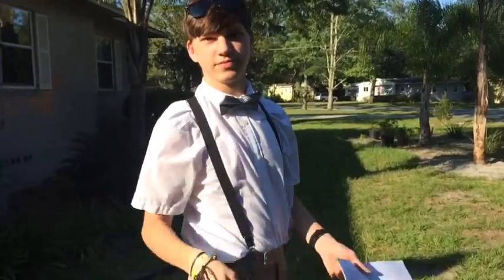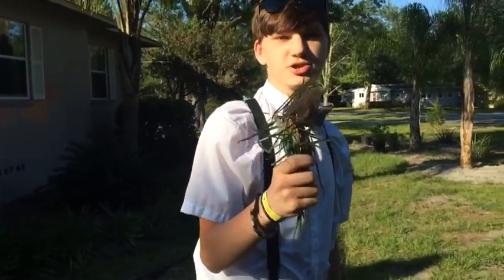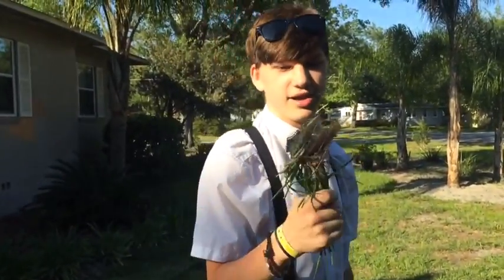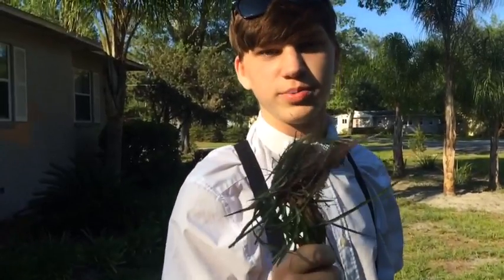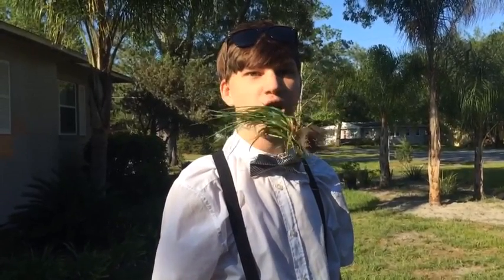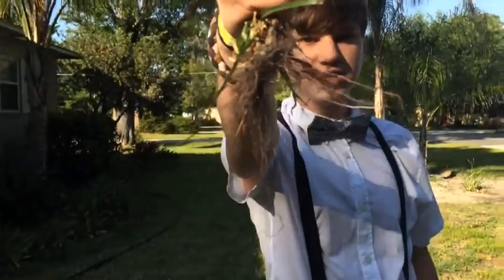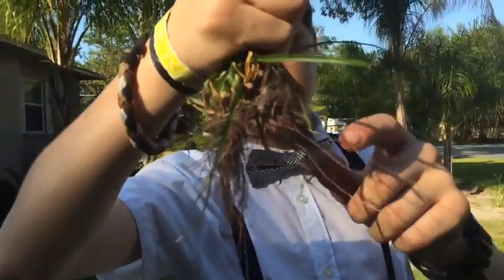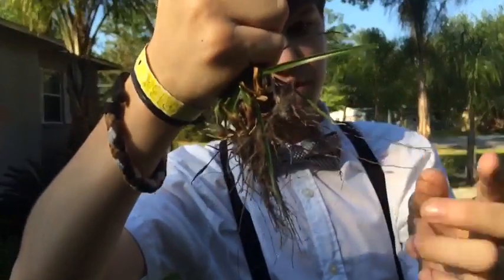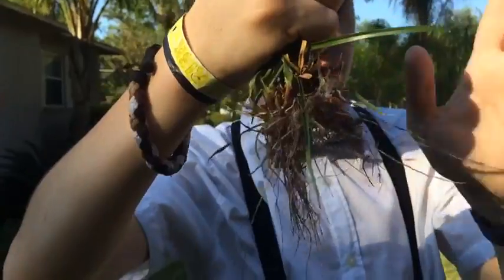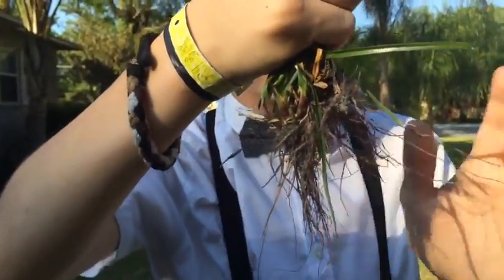For example, plants have roots. Roots are used to anchor down the plant, and they grab the nutrients out of the ground for the plant so that it can eat and drink. This is a root. The root has root hairs, the epidermis, the root cap, and somewhere also in here there's a xylem and a phloem and all that other fun stuff.